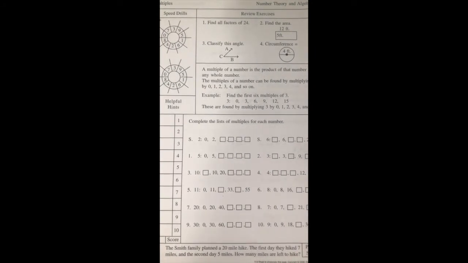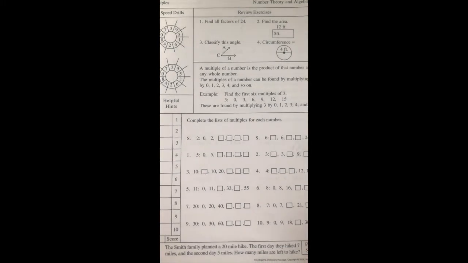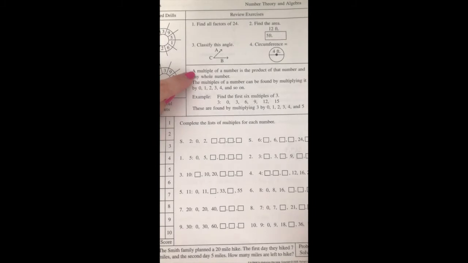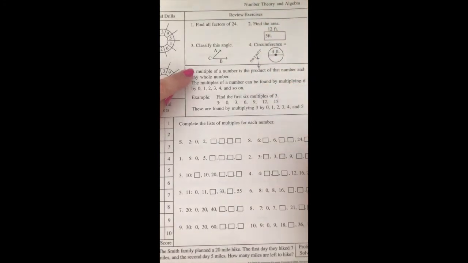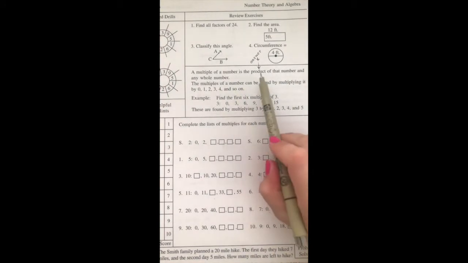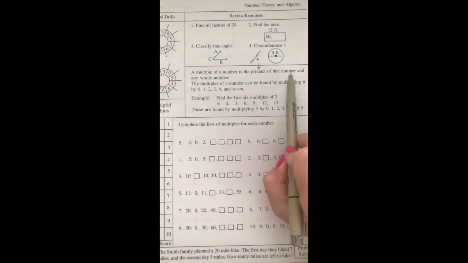We've been going over the factors and greatest common factors of numbers, and today we're going to be finding the multiples of numbers. A multiple is a number that is the product, and remember that a product is the answer to any multiplication question. So the product of that number and any other whole number.